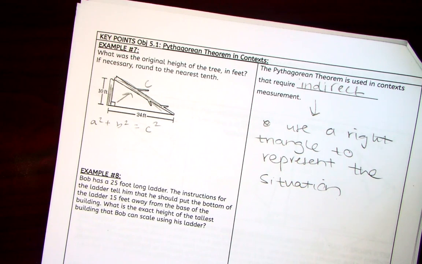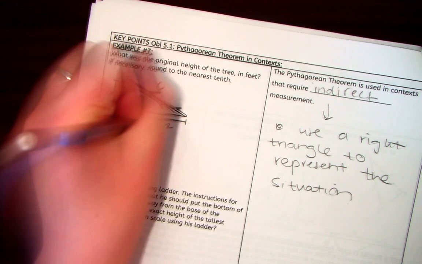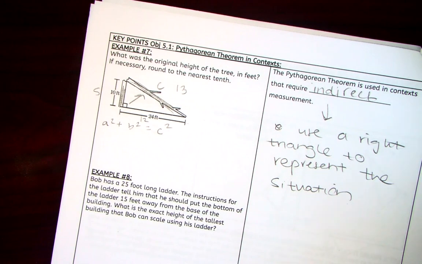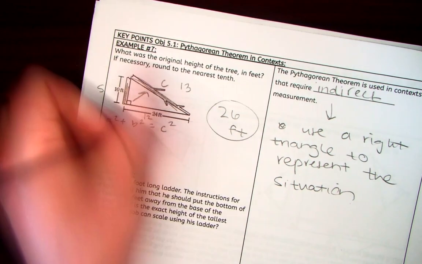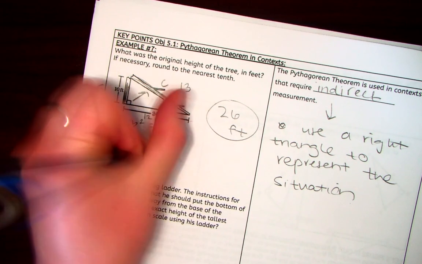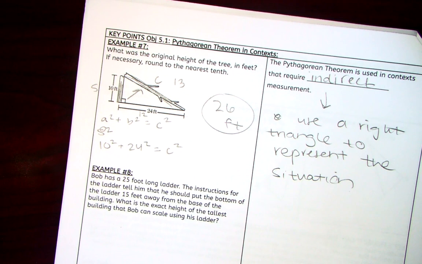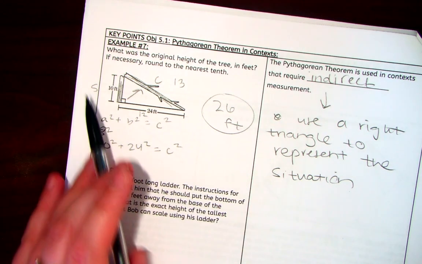I'm actually going to notice this is a triple. It's the doubled triple of 5 and 12. So c would be 13. Doubled would be 26. You could also do 10 squared plus 24 squared equals c squared and solve that to get to the 26 too. Okay, it's just a doubled version of the Pythagorean triple 5, 12, 13. So cool, that's how long the tree was.